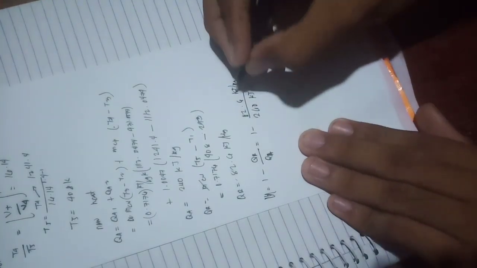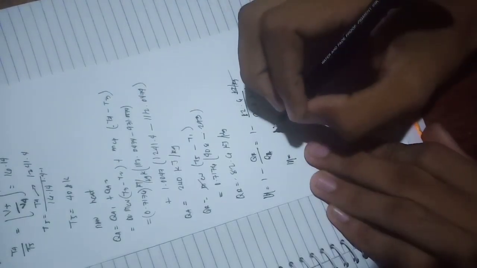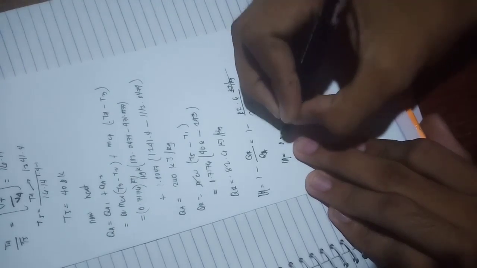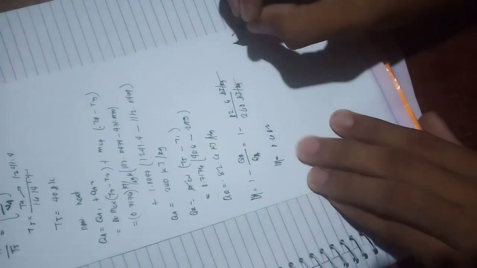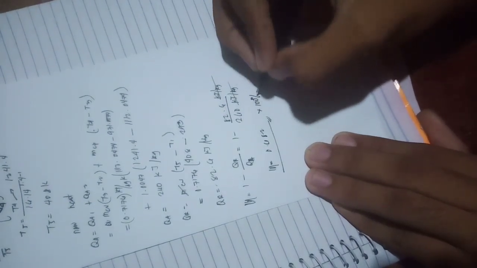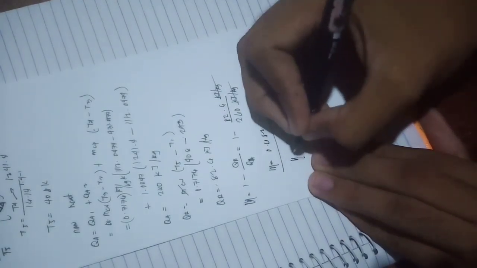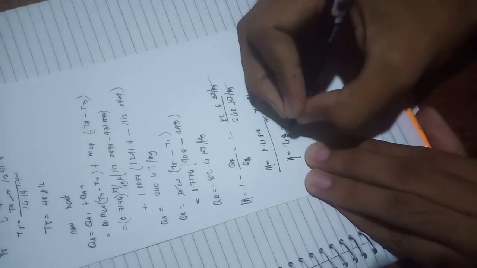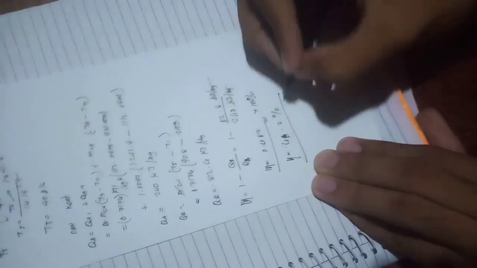So from calculator, cancel the unit, we have the thermal efficiency of the cycle 0.682. So this is the value. Let's multiply by 100 percent, so we can get the efficiency 68.2%.